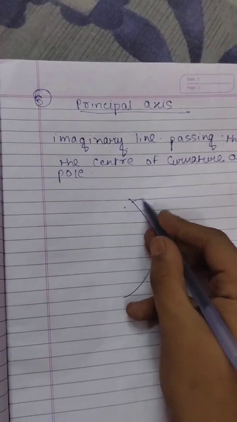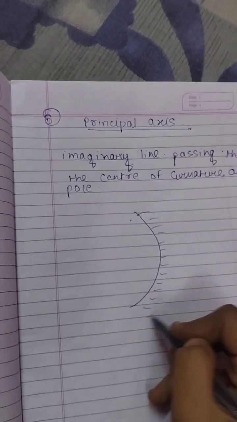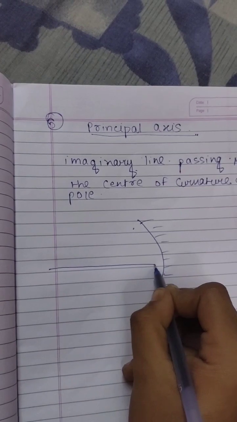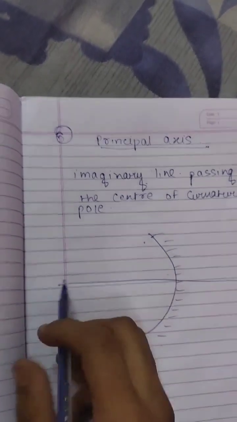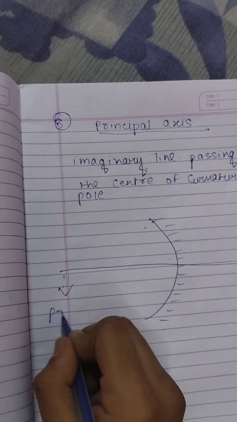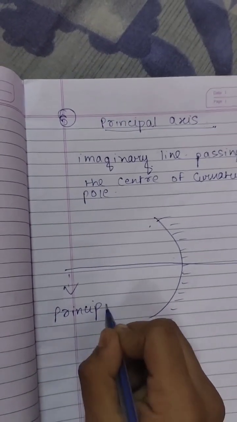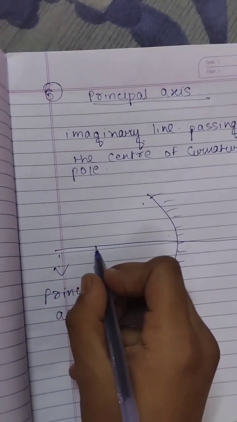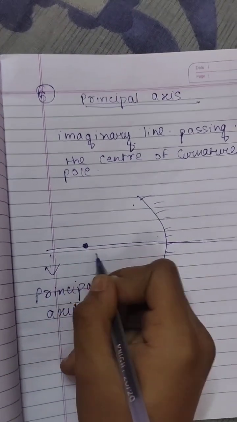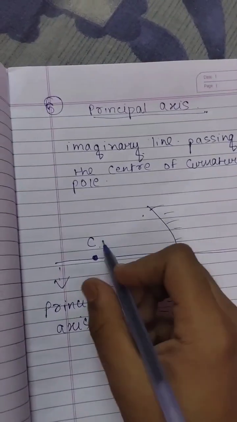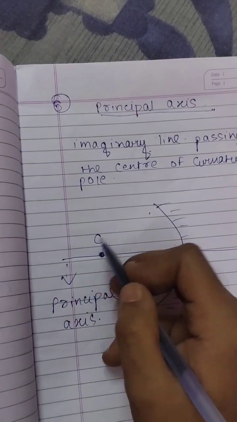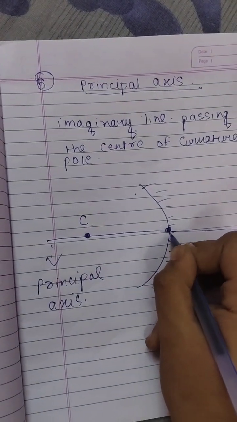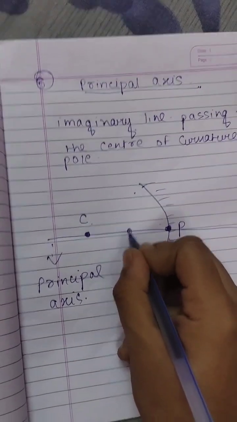Take it as a concave mirror. Draw an imaginary line. Think of it as an imaginary line, the principal axis. This is the center of curvature, C. We denote the center of curvature by the short term C. This is the pole, P, and this is the focus.